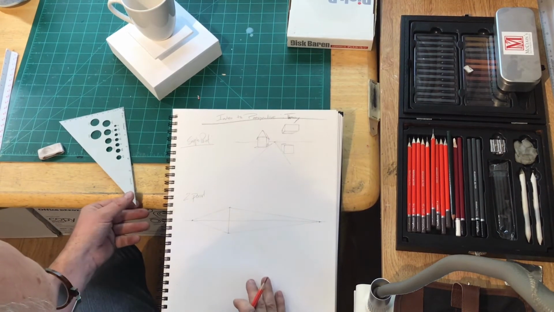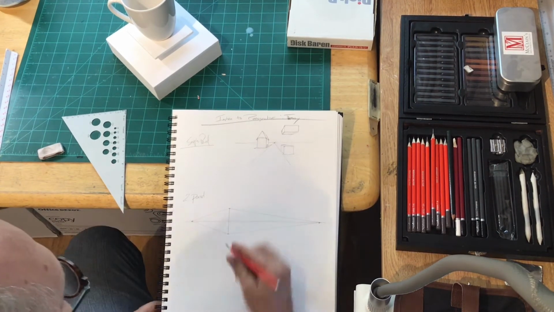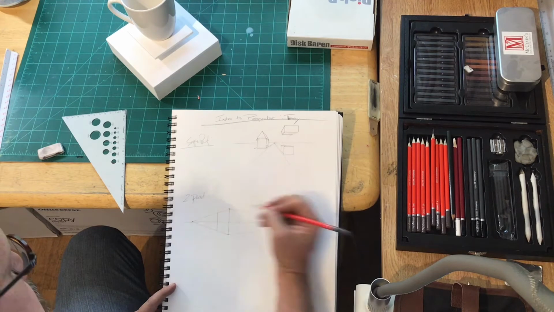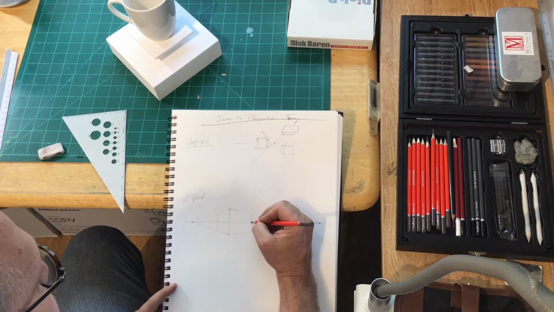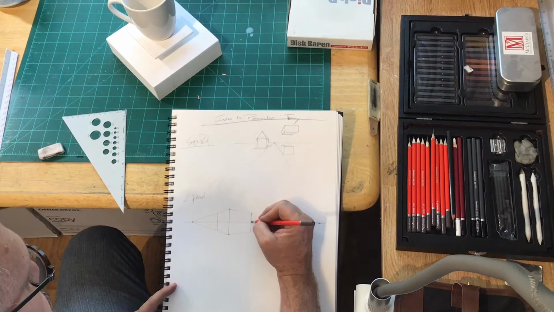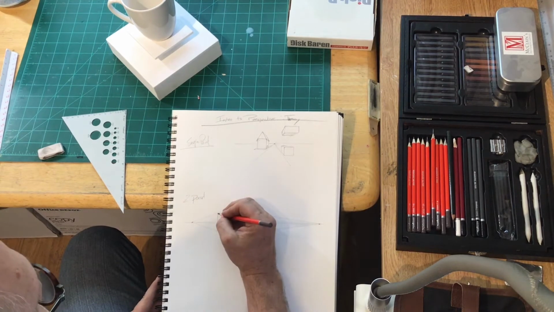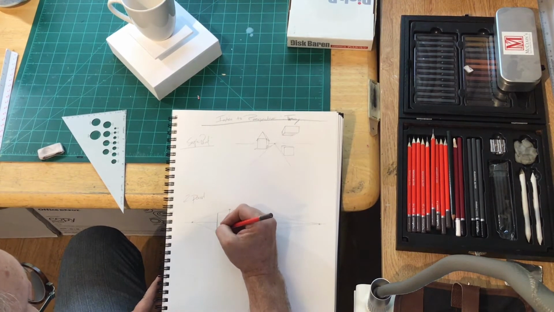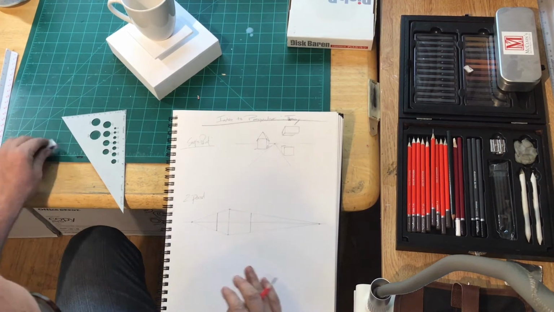It's just this sort of diamond shape with a cross in it, but it will in a second. I'm going to create the one side and the other side here. Now it's beginning to come together. These must be parallel with this if we're following 2 point perspective.